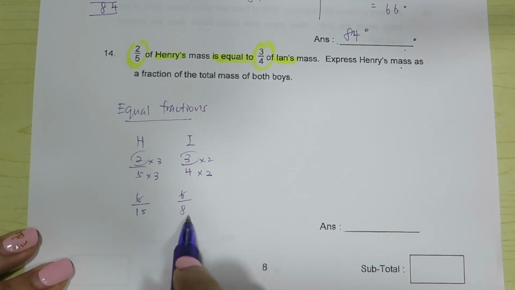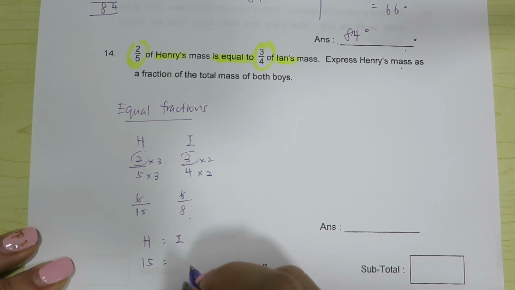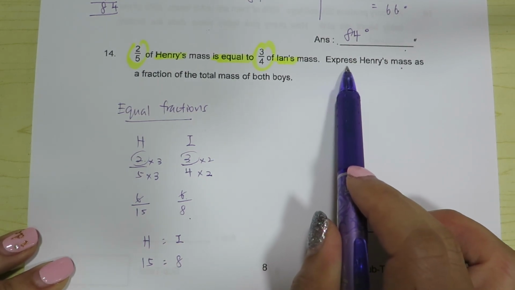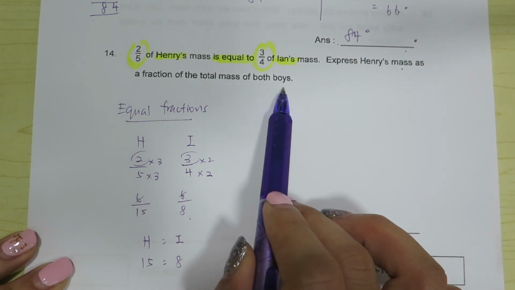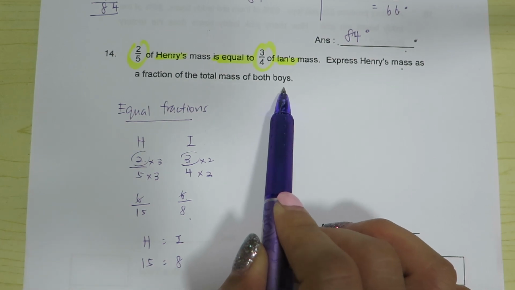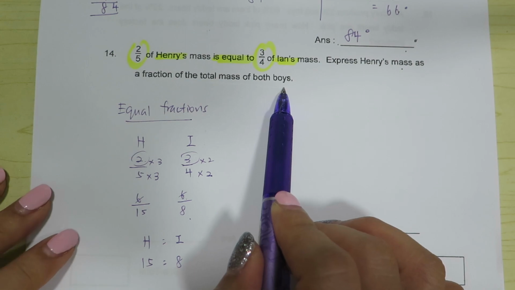Now the denominator tells us the units, meaning Henry is 15 units and Ian is 8 units. Now they ask us to express Henry's mass as a fraction of the total mass of both boys. Now a lot of you get confused. You don't know what number to put as the numerator and what as the denominator.